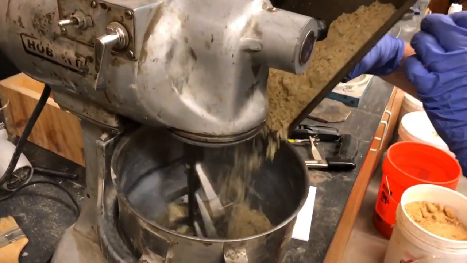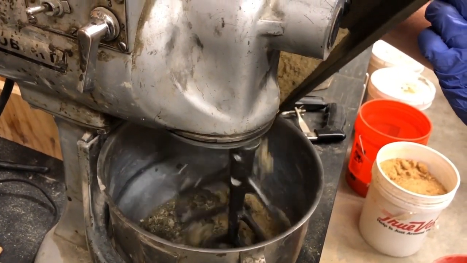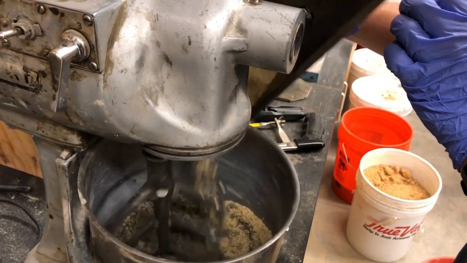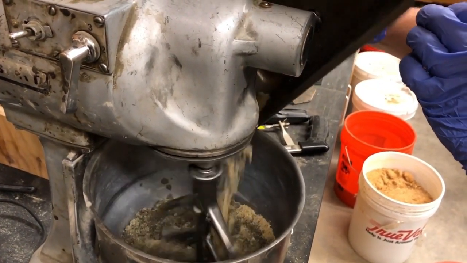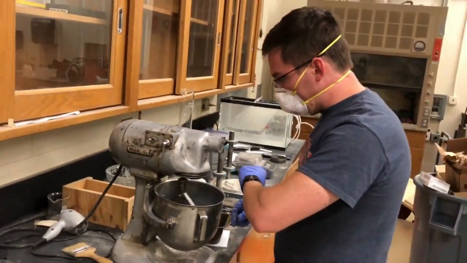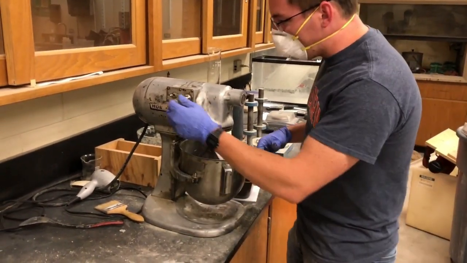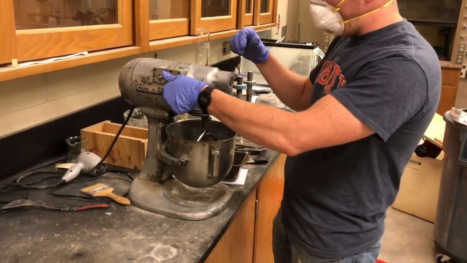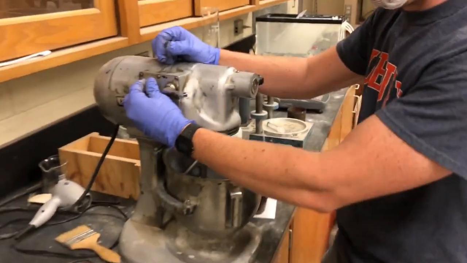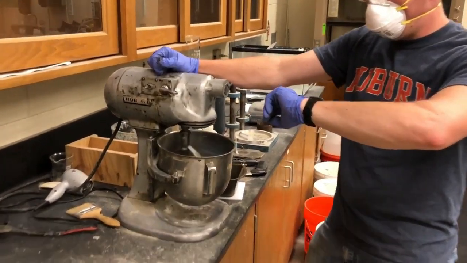So, yung paglagay ng sand is hindi siya isang bagsakan. So, dahan-dahan siyang nilalagay. After 30 seconds, papalitan yung mixer setting into medium speed and imimix siya ulit for another 30 seconds.